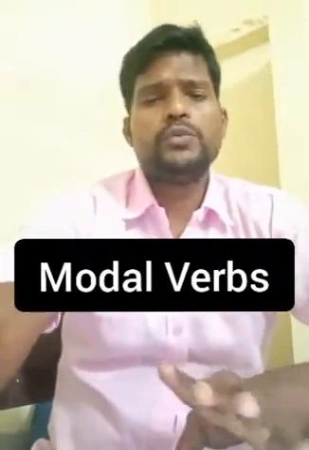Modal verbs are like helping verbs, auxiliary verbs like is, am, are, was, were. They are used to express expectations, potential, ability, stamina, obligation, necessity, and suggestions. Modal verbs do not take an S with them. They do not change form, but when we talk about the past, they definitely change form. Like will, would, can, could, may, might, shall, should.